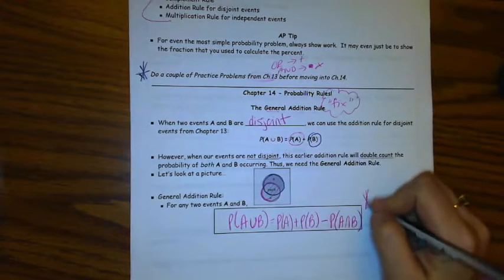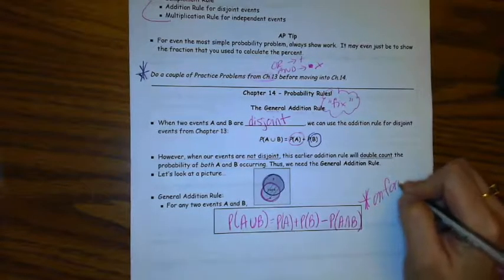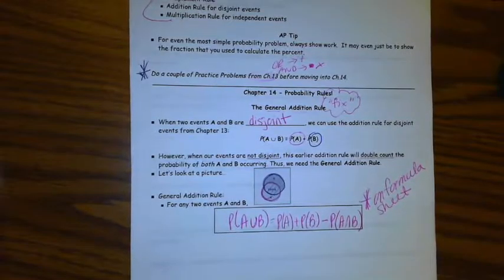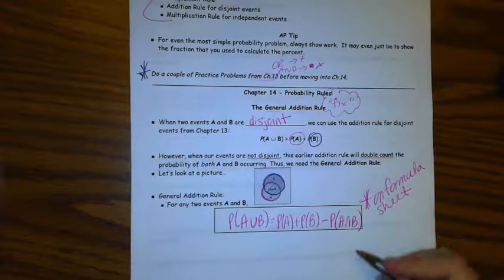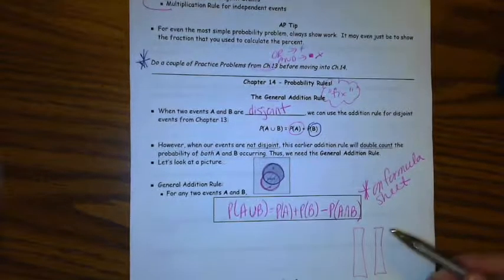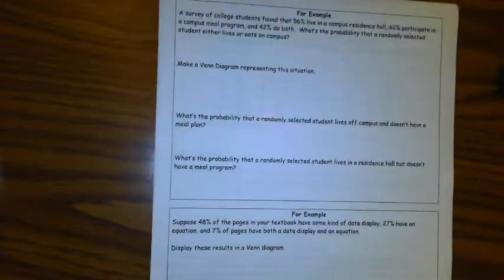This formula is on your formula sheet. It's the first formula on the top right side of your formula sheet. So you want to make sure you know where that is. Also, just be aware, I have our formula sheets with formulas on one side and formulas on the other. On the AP exam, these are actually going to be on the next page. It's actually another page of formulas.